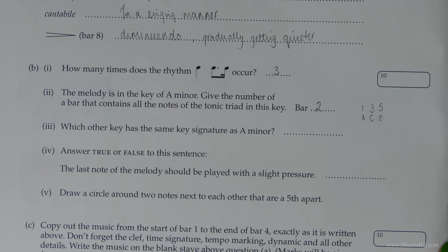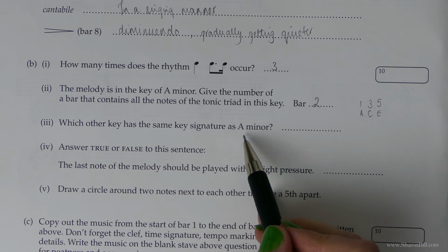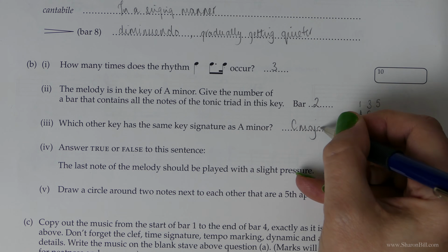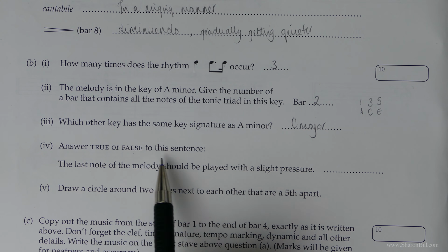Answers that question. Okay, next question. Which other key has the same key signature as A minor? A minor is related to C major, so that's your answer, and they both have a key signature of nothing. No sharps, no flats.